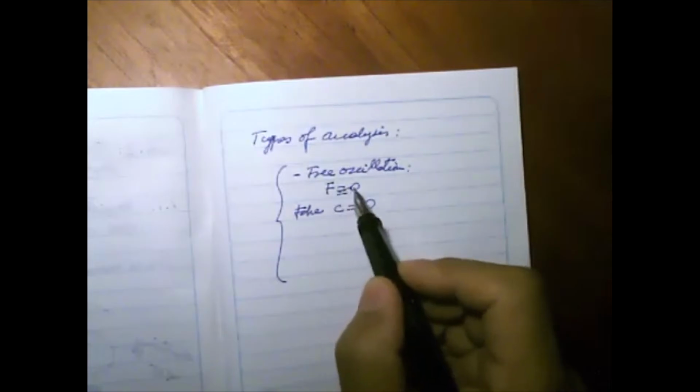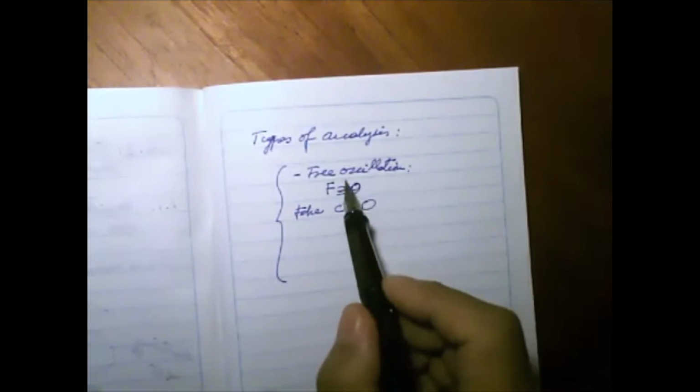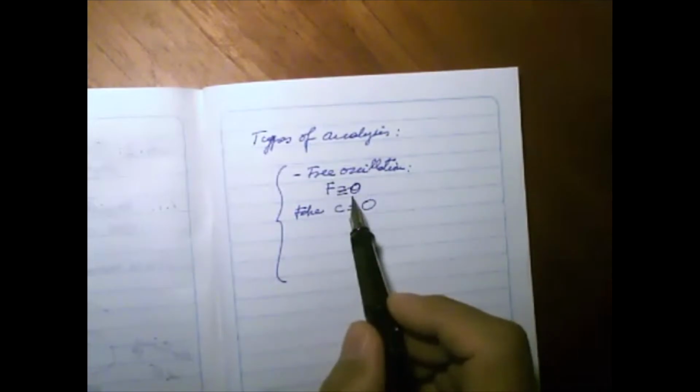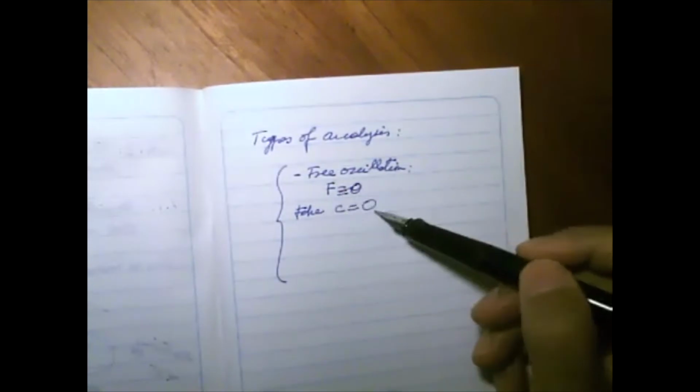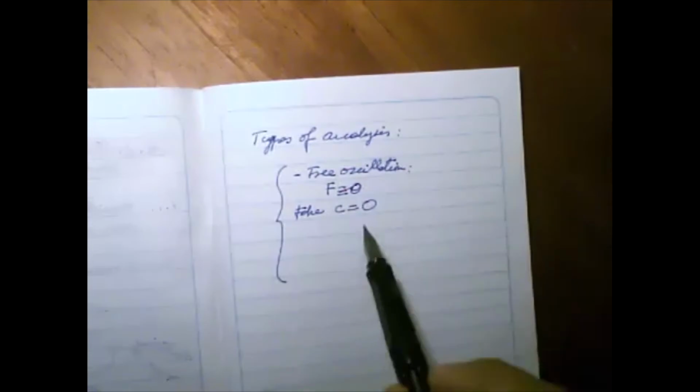This is identically zero because by definition, there is no excitation in the case of free oscillation. And in this case, we consider that if the result doesn't change much if we neglect that, but we can analyze a much simpler problem, we do that. That's why we said, okay, let's take that equal to zero.